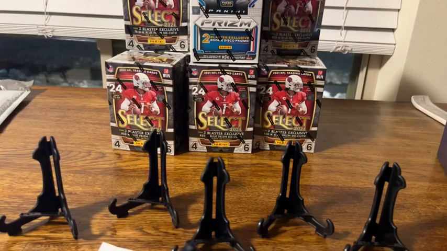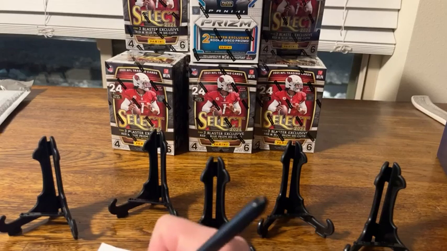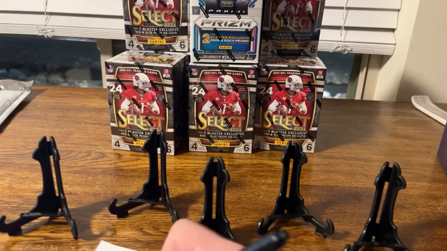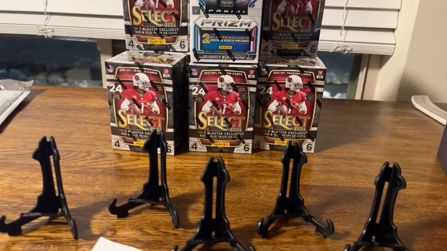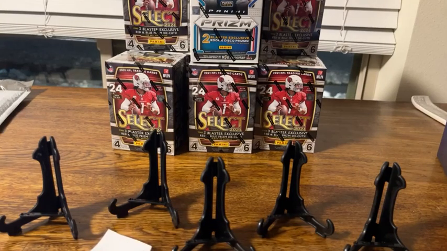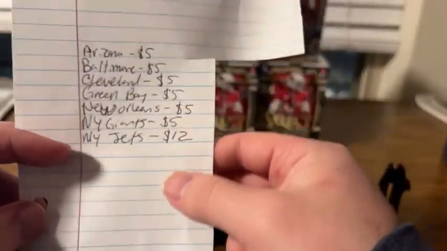New Orleans, New York Giants, and New York Jets. All right, so 1, 2, 3, 4, 5, 6, 7. 7 teams available.